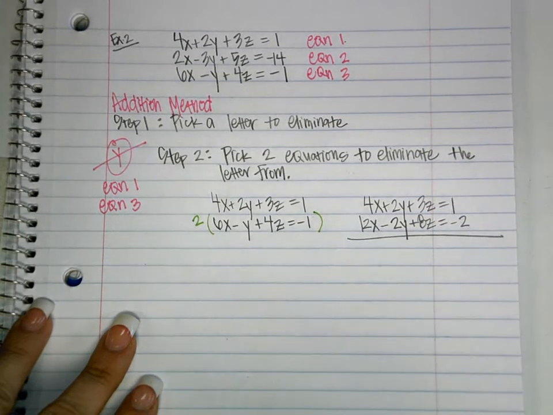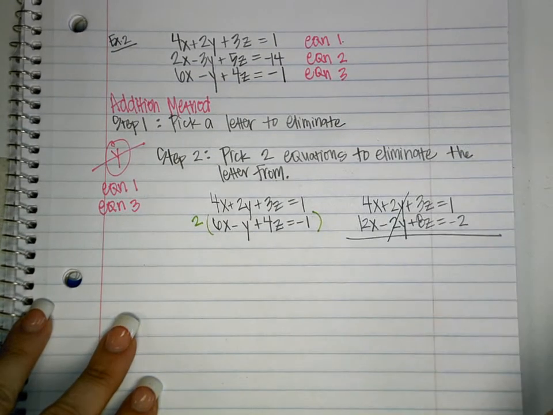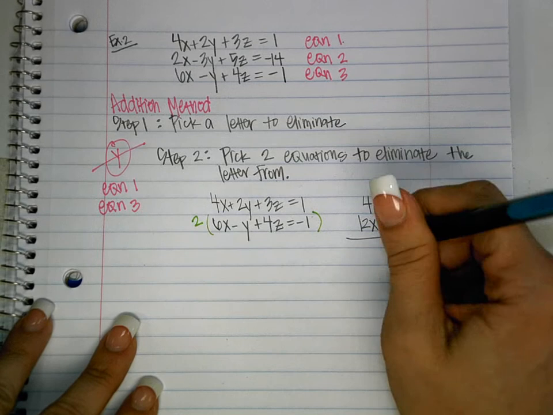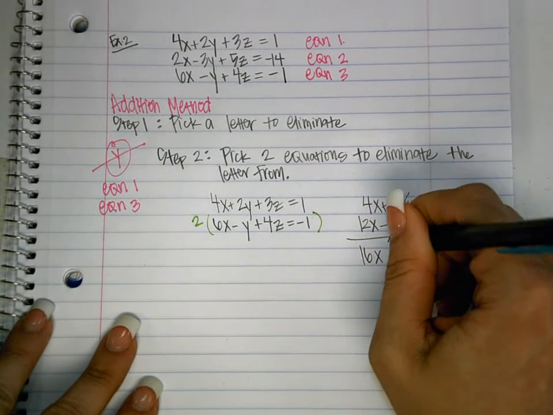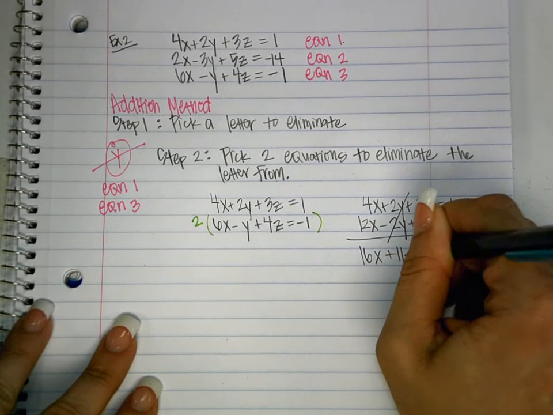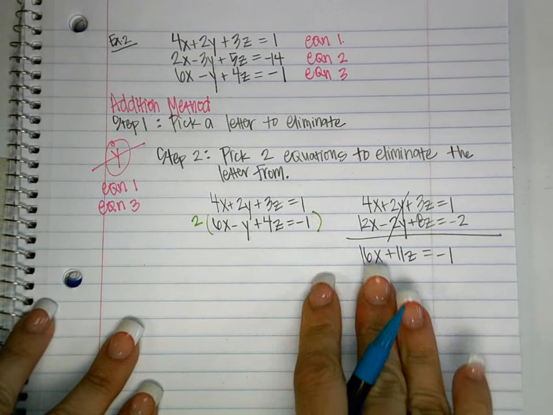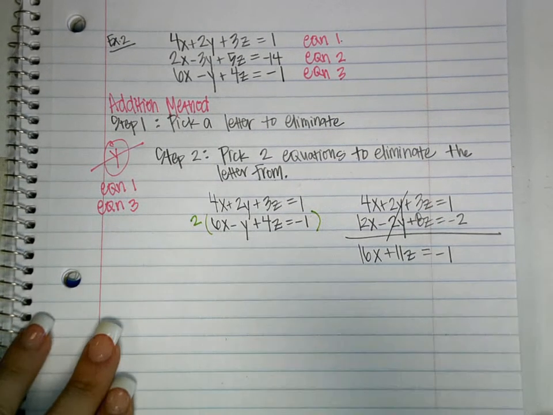And then I'm going to use the addition method. The y's will cancel and just add everything else together. So 16x plus 11z equals -1. And just hold that equation on the side.